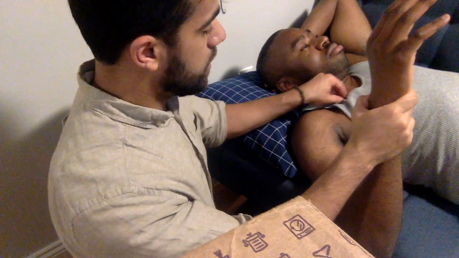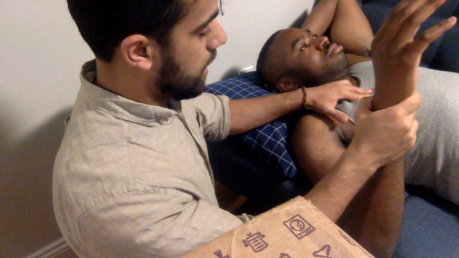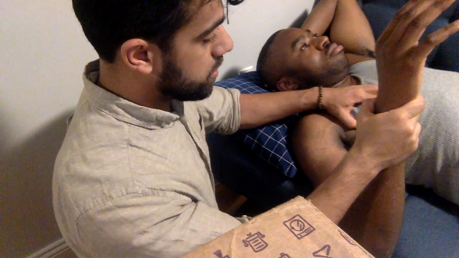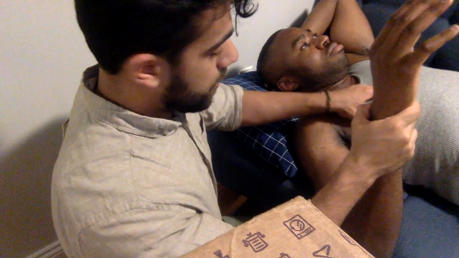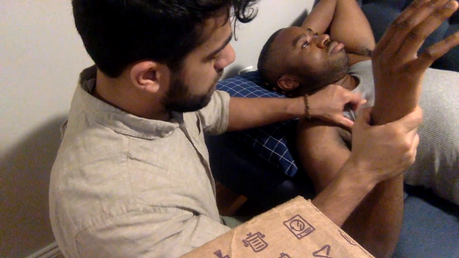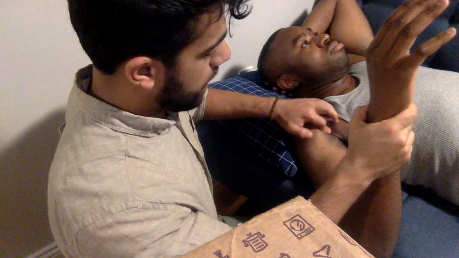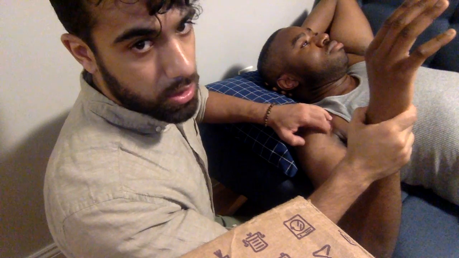I'm going to find the medial shaft of the clavicle and run my fingers down to the muscle fibers of the pectoralis major muscle. I'm going to run my fingers down where it blends into the deltoids, specifically the anterior deltoid.